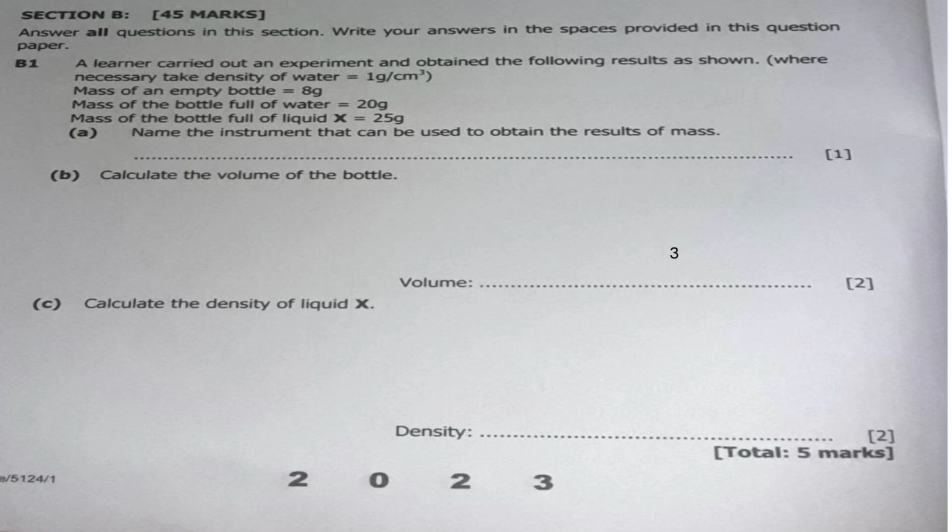Our first question, B1, says a learner carried out an experiment and obtained the following results as shown. In brackets they tell us: where necessary, take the density of water as 1 gram per centimeter cubed. So where necessary in our calculations, we should use the density of water as 1 gram per centimeter cubed.